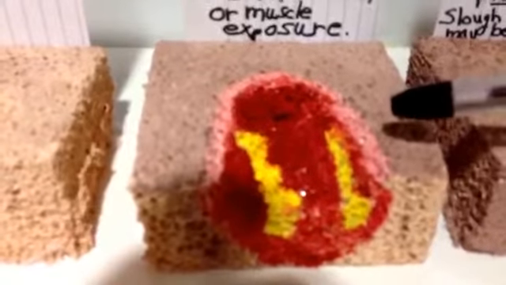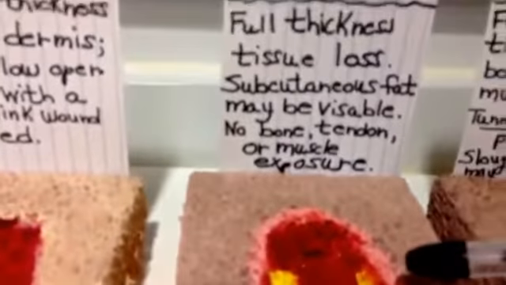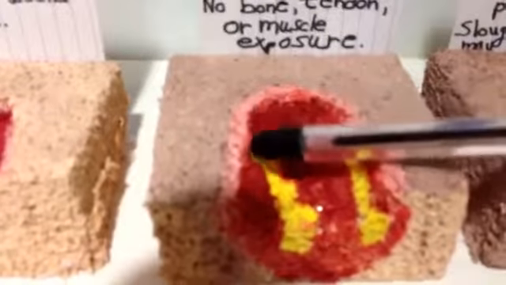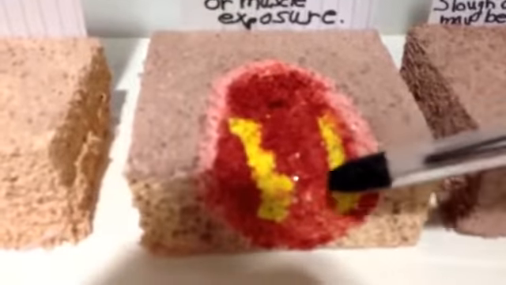Remember, the skin has the epidermis, the dermis, and the subcutaneous fatty layer, and then you reach the muscles and eventually the bone. So in stage 3 wounds, it's a full thickness. The epidermis is gone. We're down already to the dermis, and we're down to the yellow portion, which is the subcutaneous fat. Okay, that is known as a stage 3 wound.